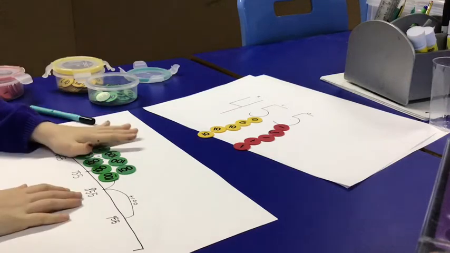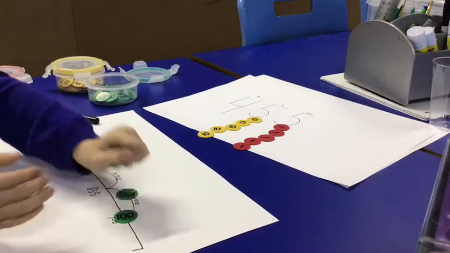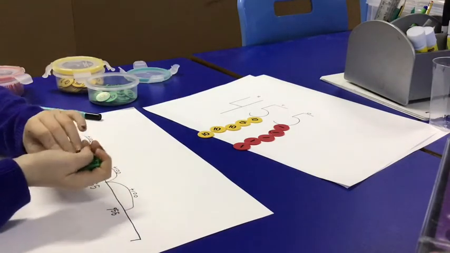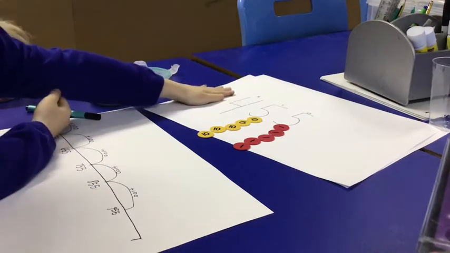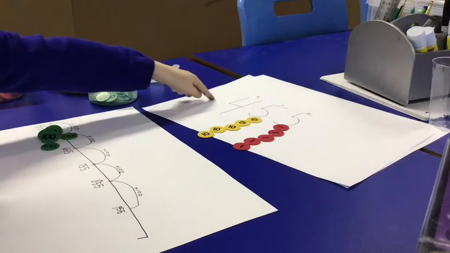Okay, so what would you do with your 10 hundreds now then? I would have to exchange them. And what would you exchange them for? A 1000 counter. And where would your 1000 counter go? Because you've not got a column there for thousands at the moment. It would go just here. Okay, can you draw that for me, lovely? Should I put the 1000? Yeah.